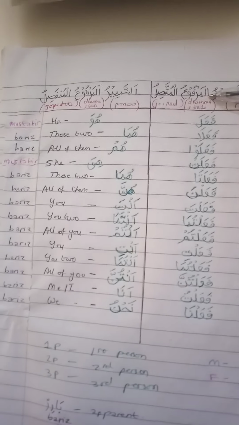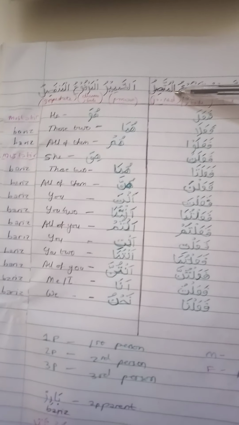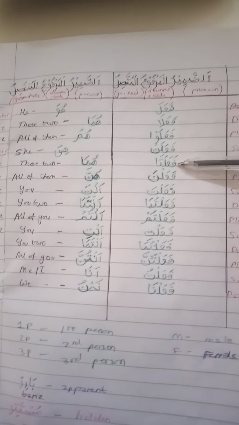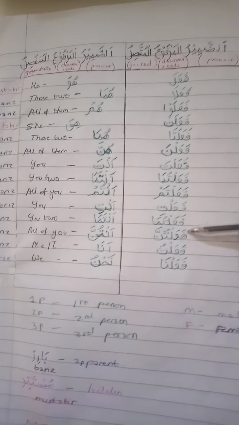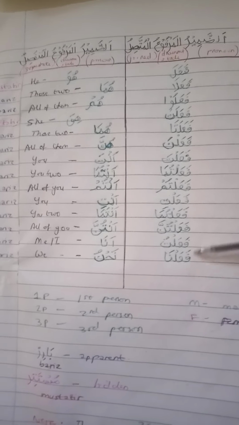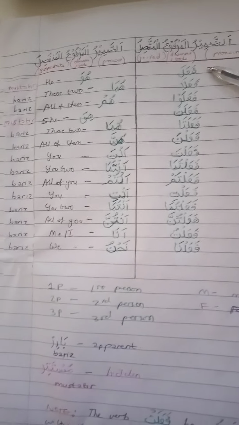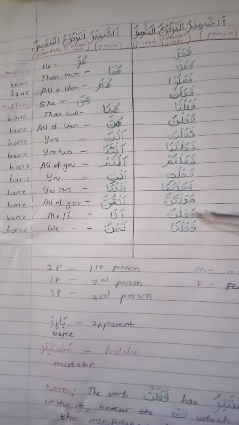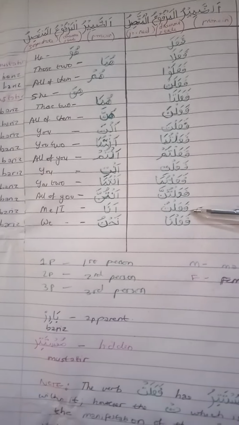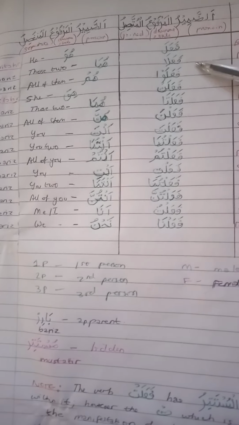So here is the table. We've got the damirul marfu'ul muttasil. So it's the fa'ala, fa'alu, fa'alat, fa'alata, fa'alana, fa'alta, fa'altuma, fa'altum, fa'alti, fa'altuma, fa'altunna, fa'altu, fa'alna. So these refer to the damirul marfu'ul muttasil. Here we have those ones where it's joined within the verbs.